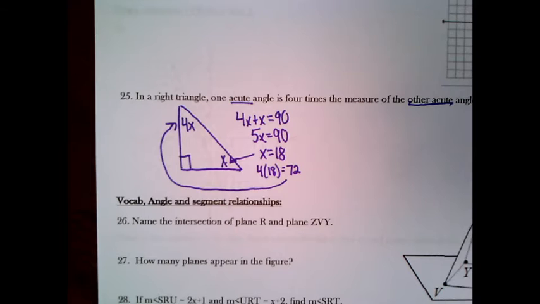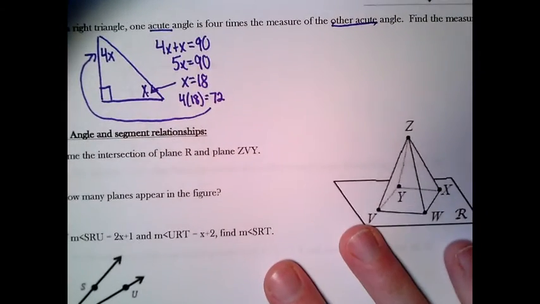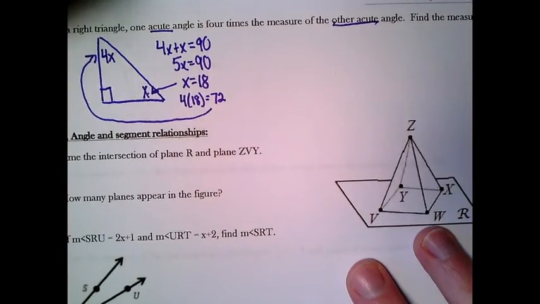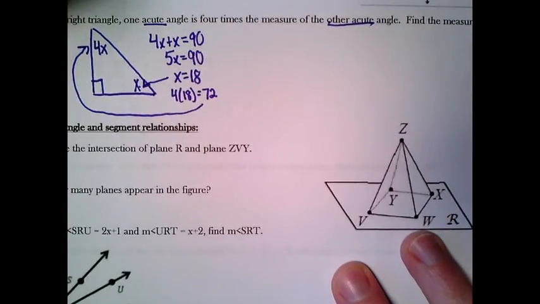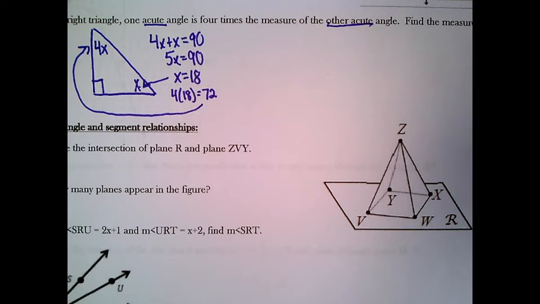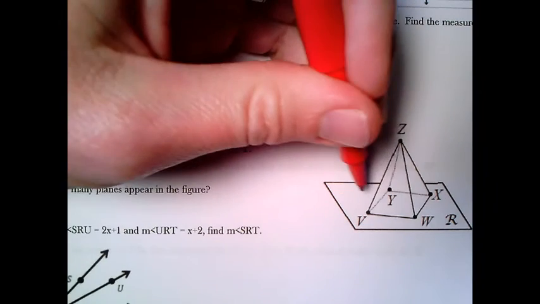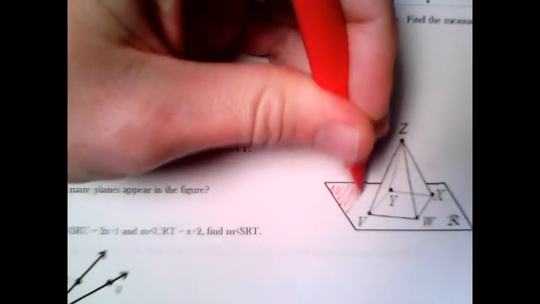Okay, number 26. 26, 27, those all kind of relate to this question or this picture over here, so I'm going to make sure I get that in for you. So it says name the intersection of plane R and plane ZVY. Well, plane R, I'm going to color it in a little bit. Plane R is just this bottom part.